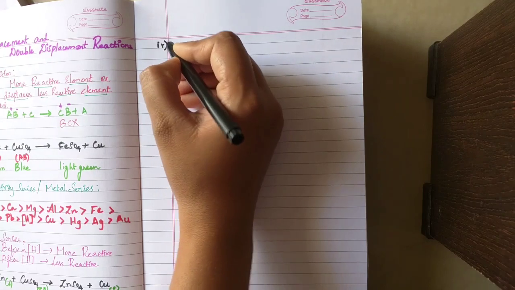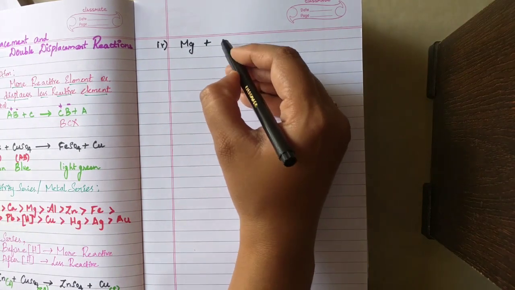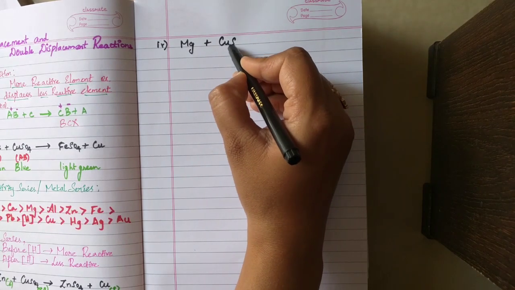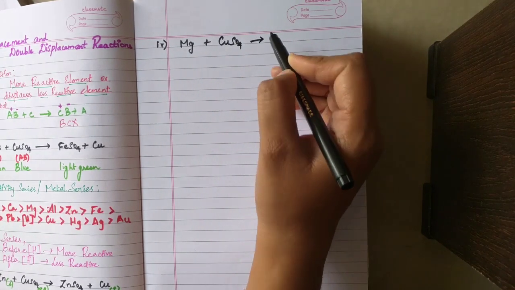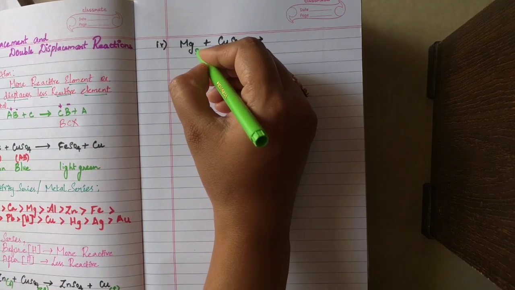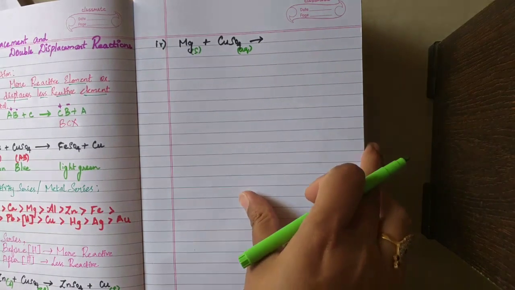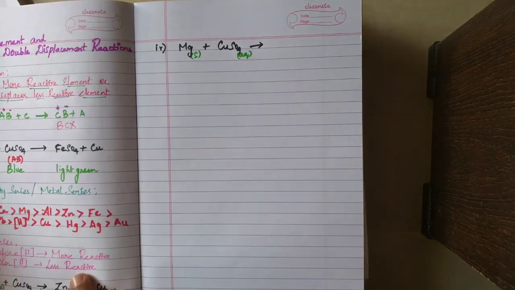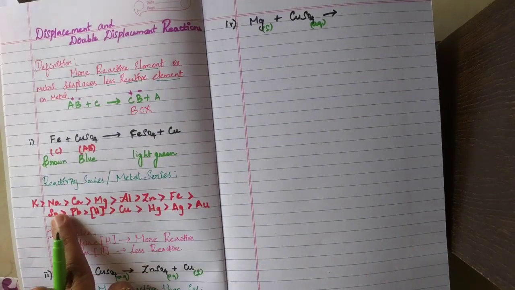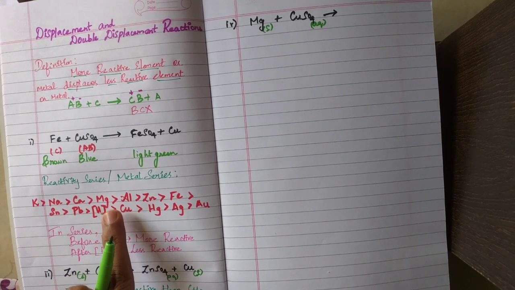Next, magnesium reacts with copper sulfate. It gives what? Here magnesium is a metal. So metal in the form of solid state, right? So here it is solid form. It is aqueous solution form. What happens? See the reactivity, students. See here, where is magnesium? It comes before hydrogen, so it is a reactive metal. Copper after hydrogen, so less reactive metal.